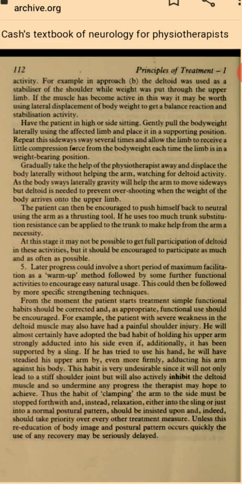Have the patient in high or side sitting. Gently pull the body weight laterally using the affected limb and place it in a supporting position. Repeat this sideways sway several times and allow the limb to receive a little compression force from the body weight each time the limb is in a weight bearing position. Gradually take the help of the physiotherapist away and displace the body laterally without helping the arm, watching for deltoid activity as the body sways laterally.